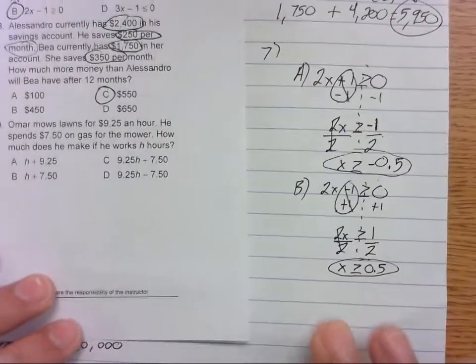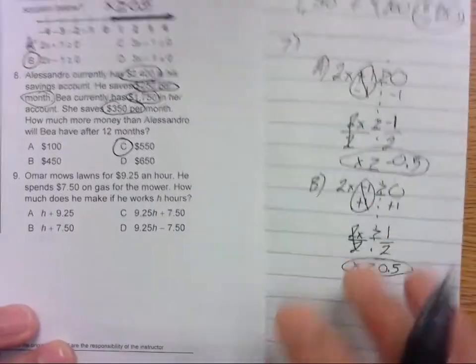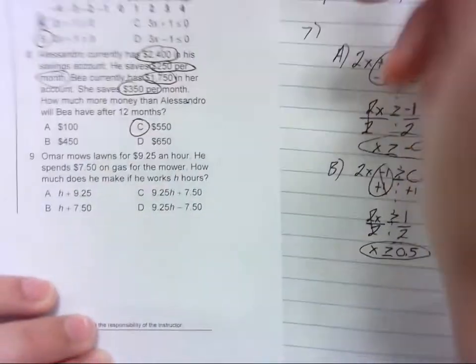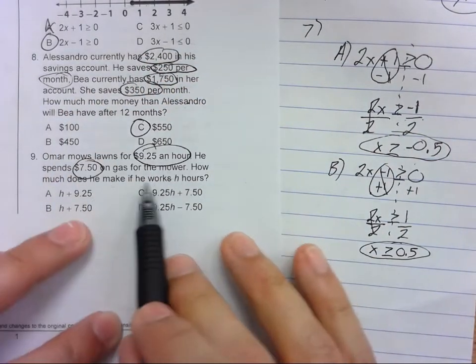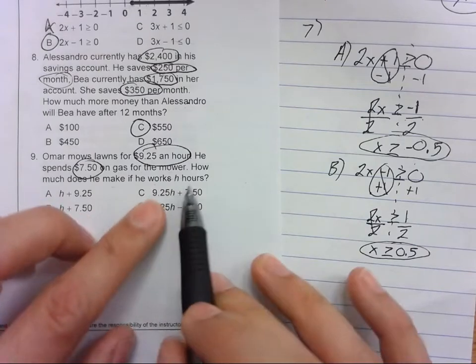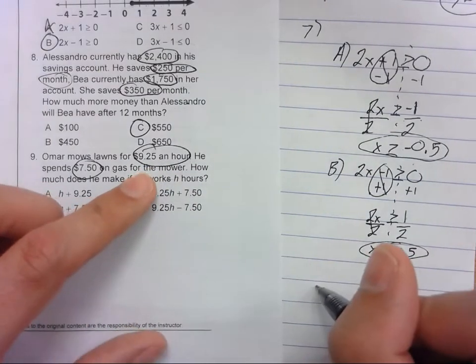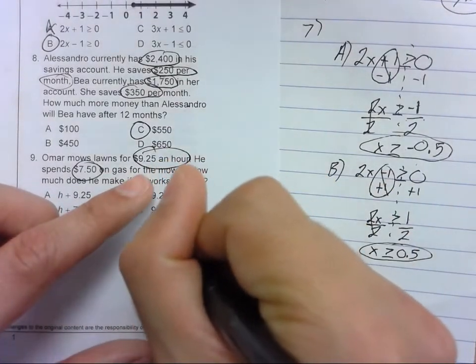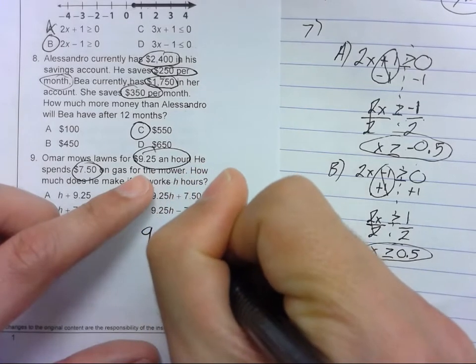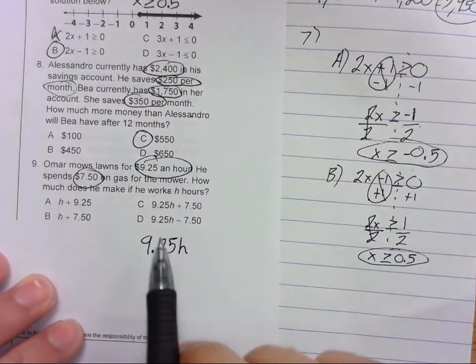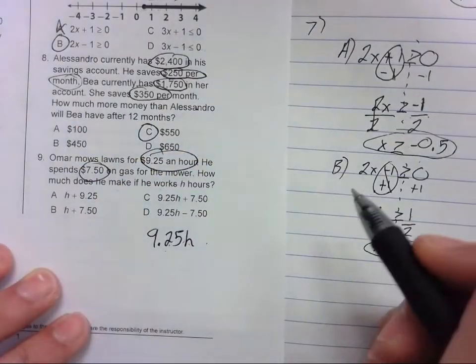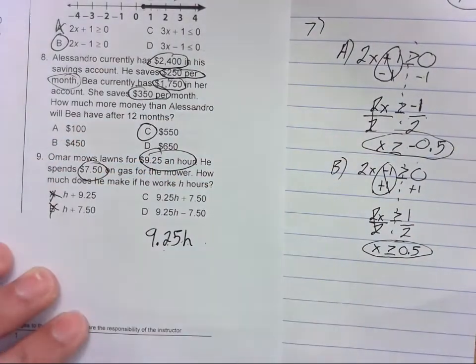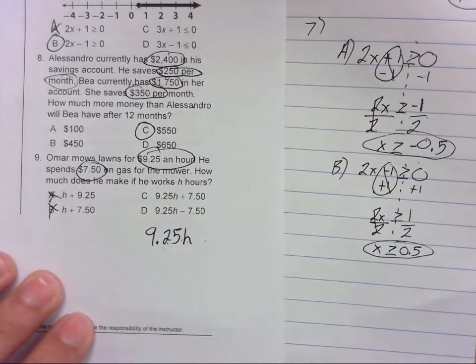On to 10. Omar mows lawns for that much per hour. He spends this much on gas. How much does he make if he works h hours? So he works $9.25 per hour. 1 hour he makes that, 2 hours he'd multiply it by 2. So we know that these can't be it. So we've eliminated our options to just C and D.